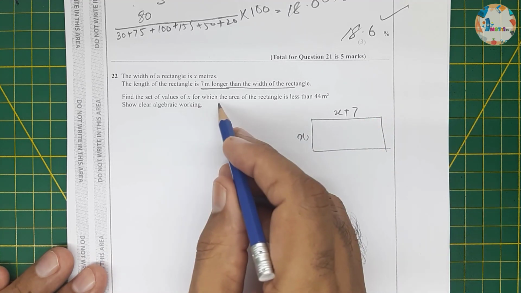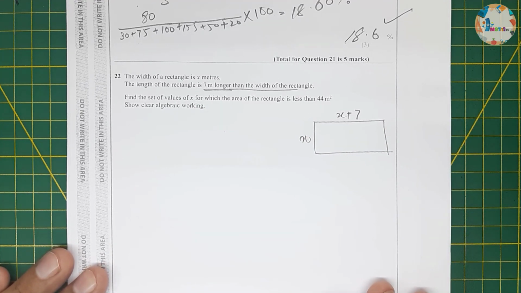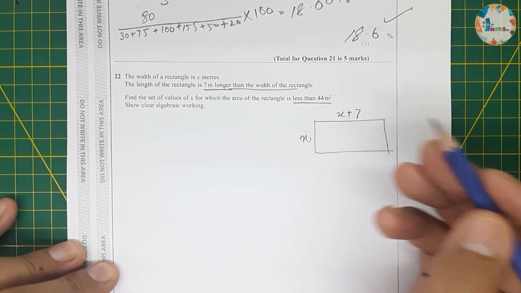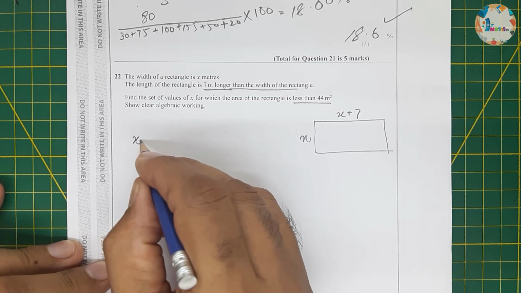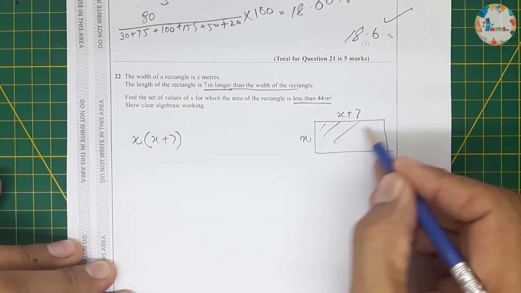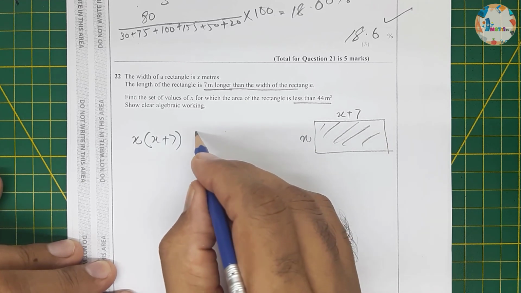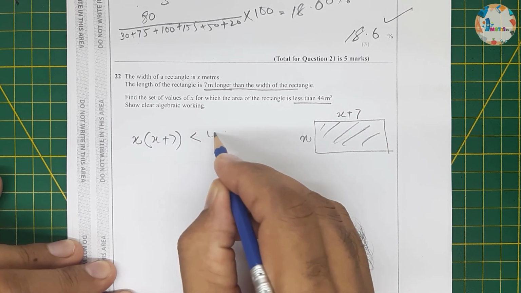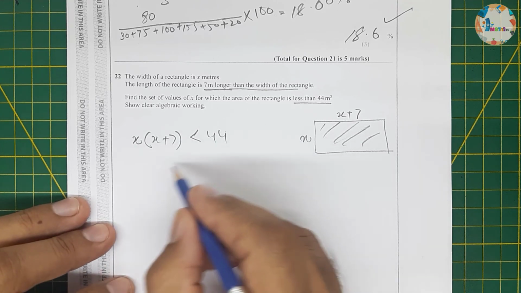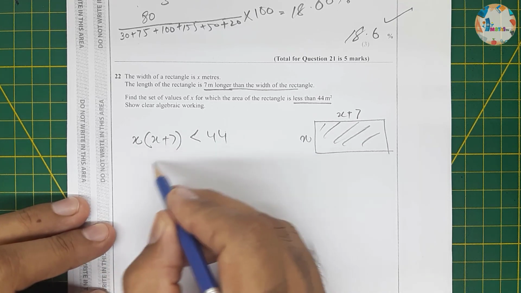Find the set of values of x for which the area of the rectangle is less than 44. So area will be equal to what? x into x plus 7. This will be the area of this rectangle, and this should be less than 44. So we'll write this, and now we can multiply this.